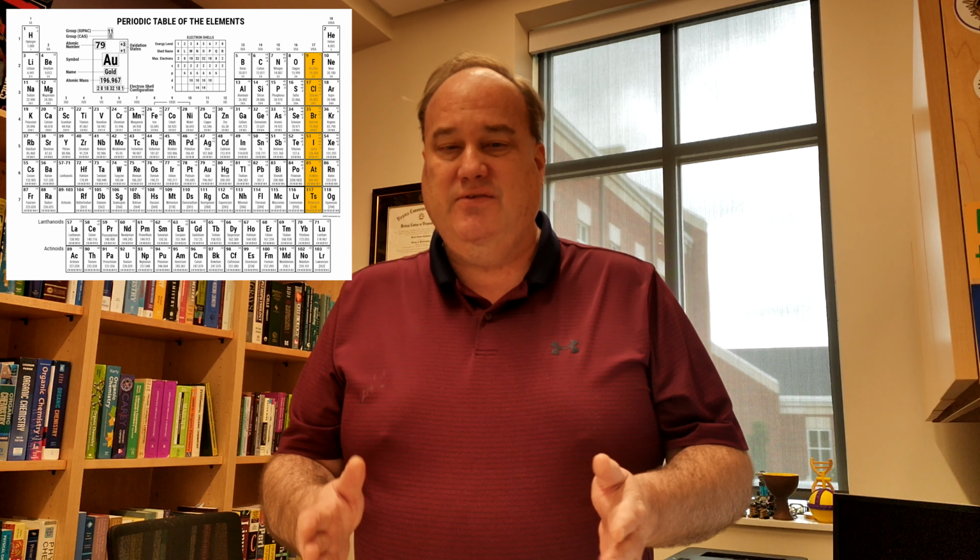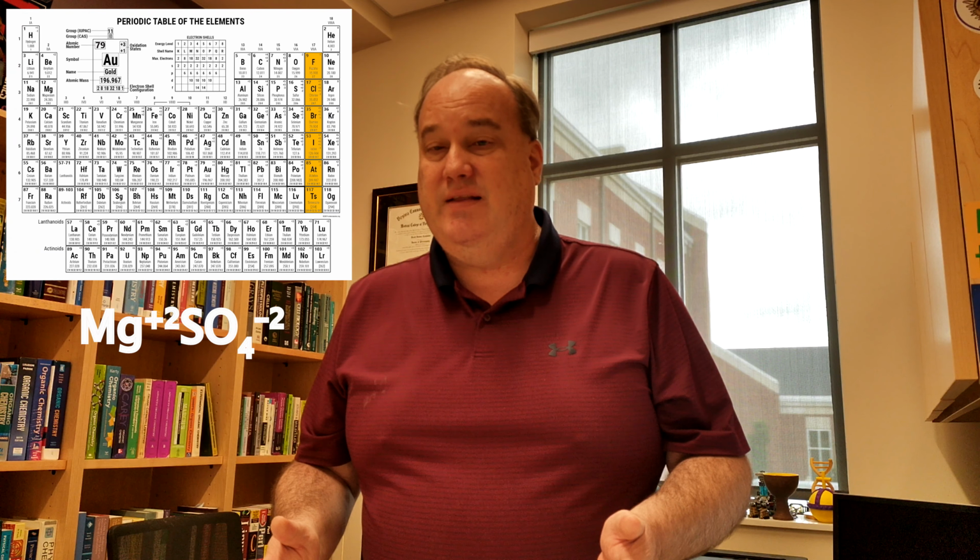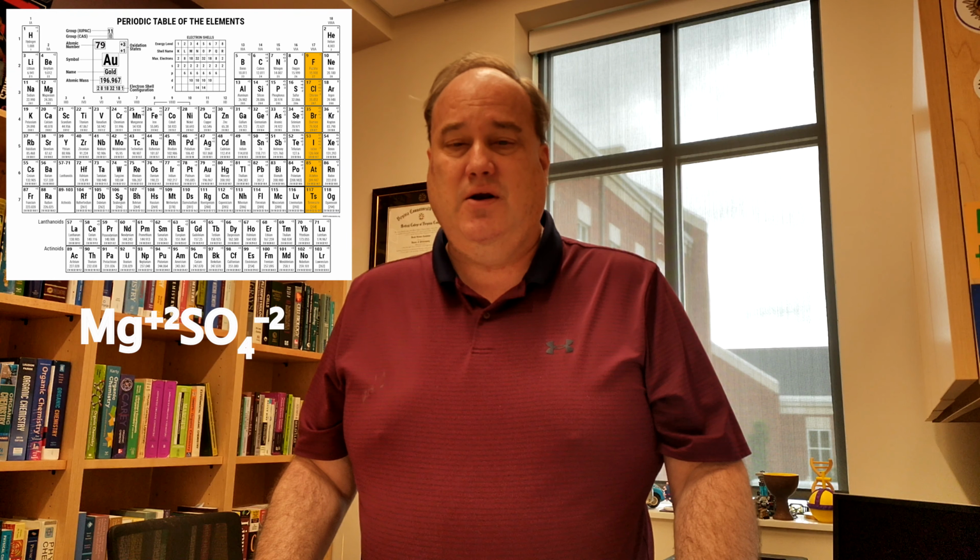They'll form +2 ions. Group 16, of course, gains 2 electrons. They could form -2 ions. And group 17 will gain 1 electron, forming -1 ions. Again, you want to get to the noble gas configuration of electrons. So these charge patterns help you predict ionic compounds like calcium chloride, CaCl2, or magnesium sulfate, MgSO4. These are commonly used in healthcare.